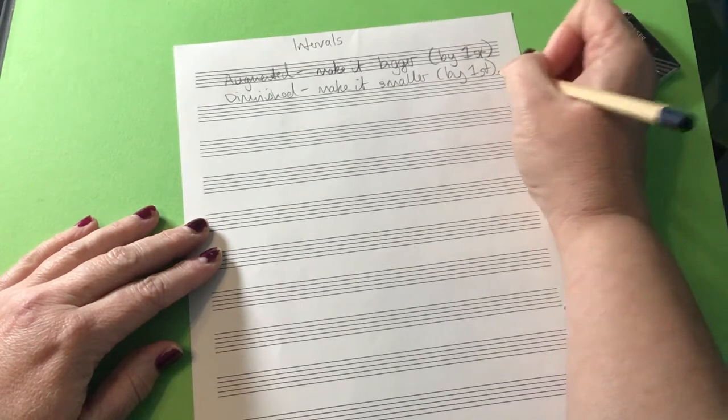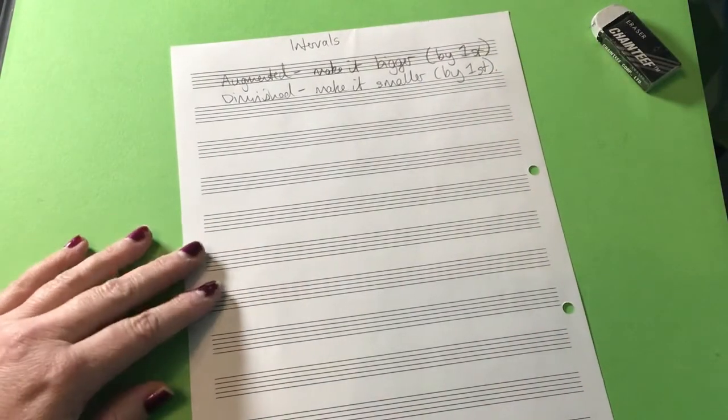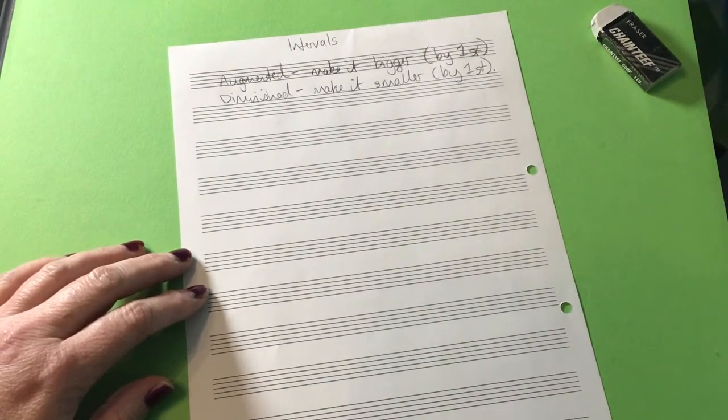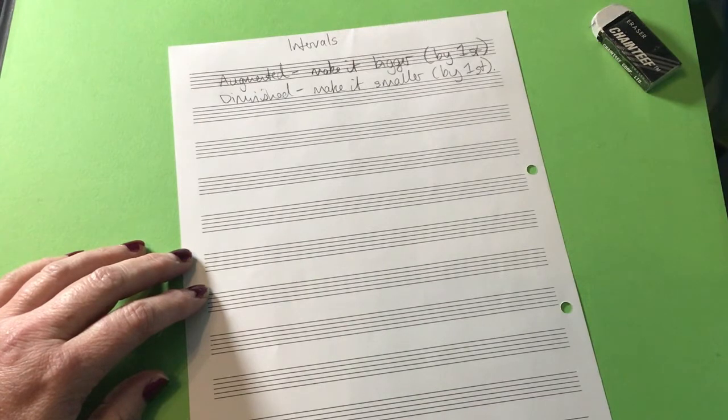Now, we have to be really careful on augmented and diminished intervals that we are counting first, because diminished intervals can be written in different ways, and if we get it wrong, we basically end up using enharmonic notes, which are notes that sound the same but are written in different ways.